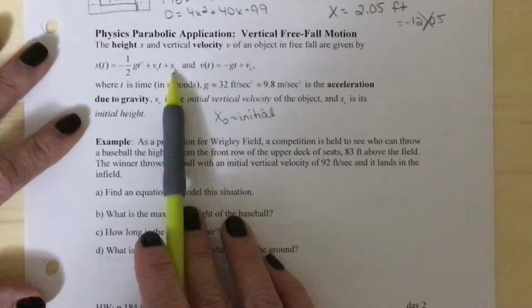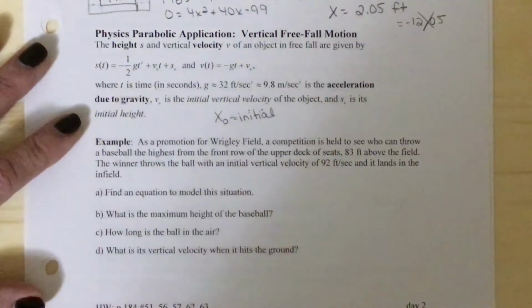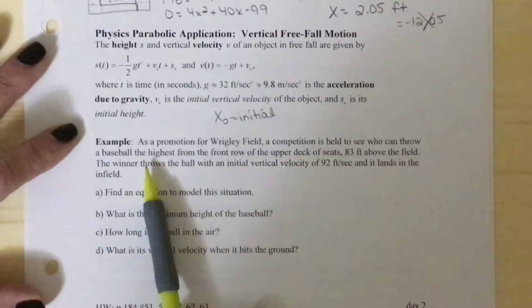Where was the ball thrown from? How high was the catapult off the ground when it was launched? That is the starting height, and that is how that is represented. So here we have an example.